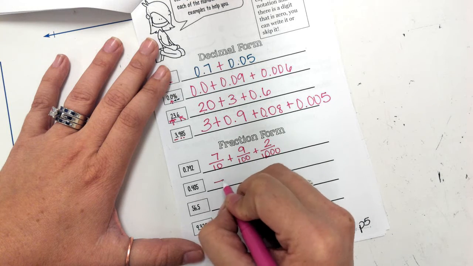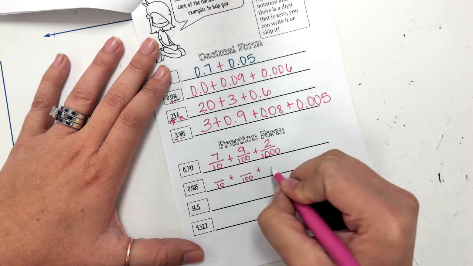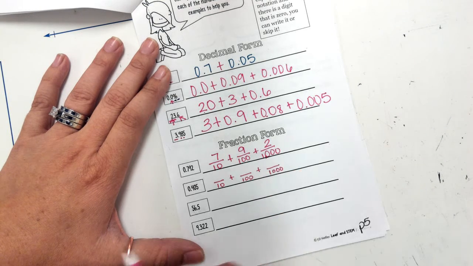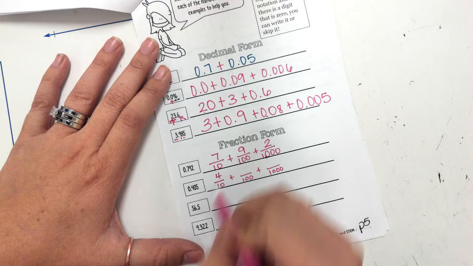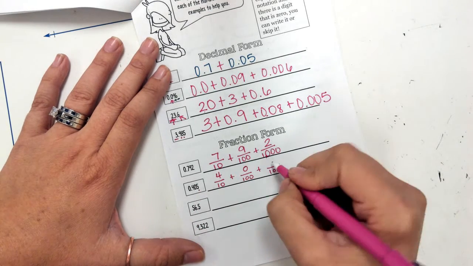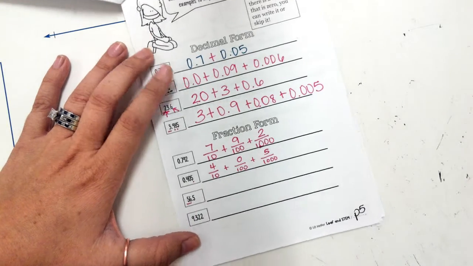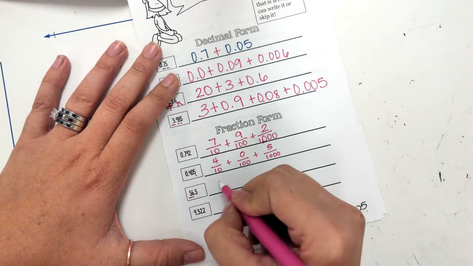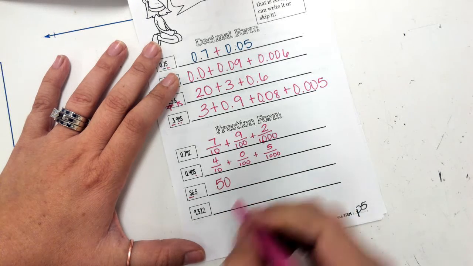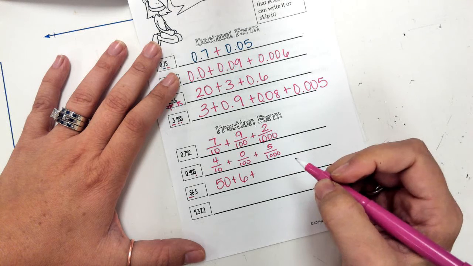I have my tenths. You can write it like this: hundredths and thousandths. How many tenths? 4. How many hundredths? You don't have any. How many thousandths? 5. Whole numbers again to the left of our decimal. 5 tens, so that's represented as 50.